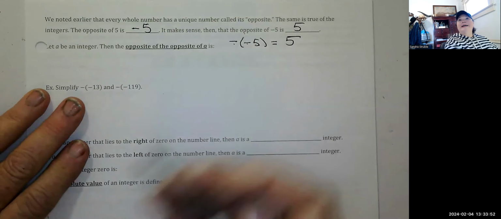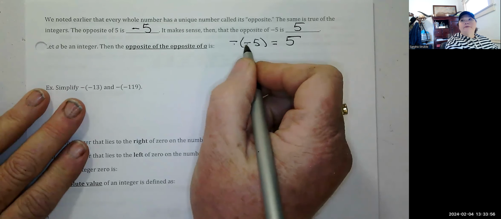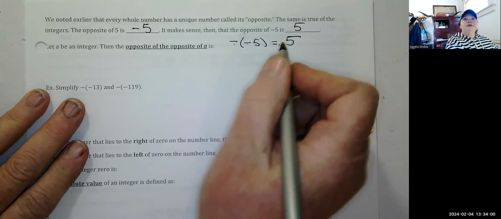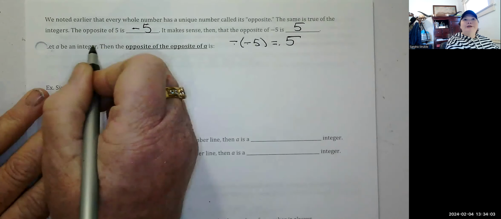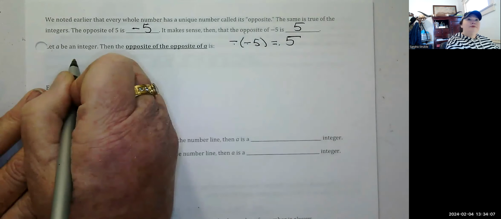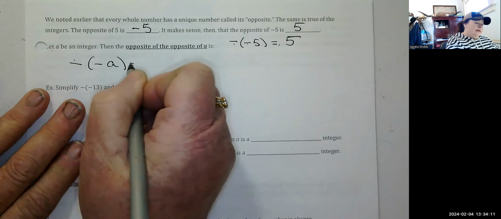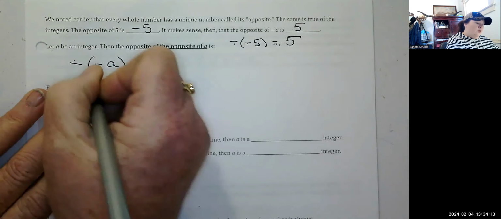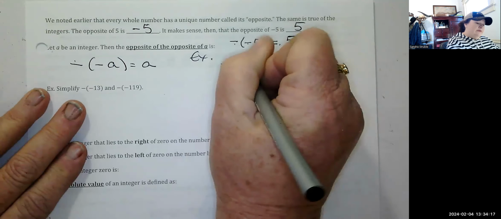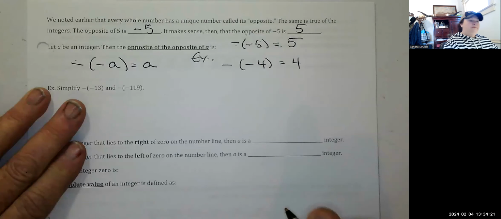So a negative times a negative is what we're doing here mathematically, and that's going to equal a positive. That means let A be an integer, then the opposite of the opposite of A is just A. For an example, the opposite of the opposite of 4 is just 4.